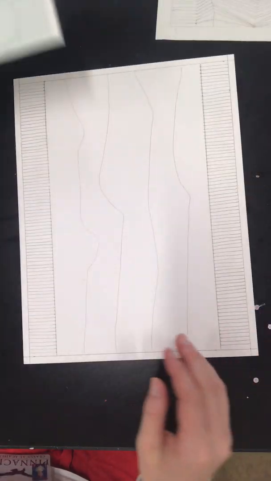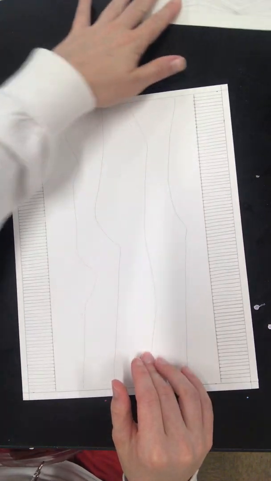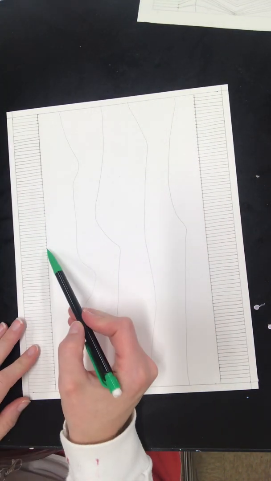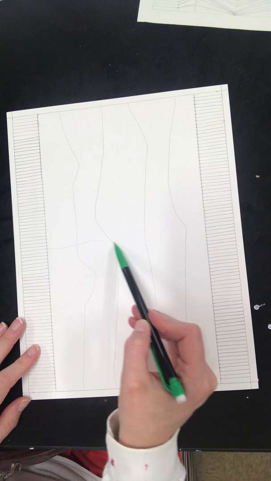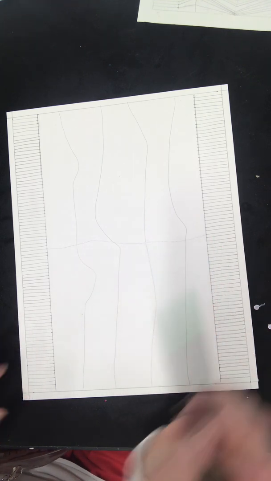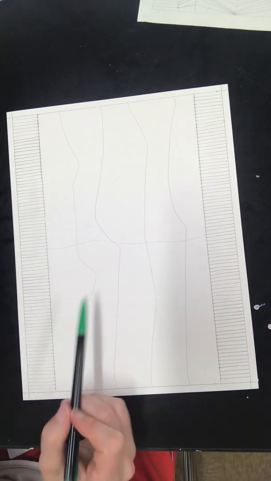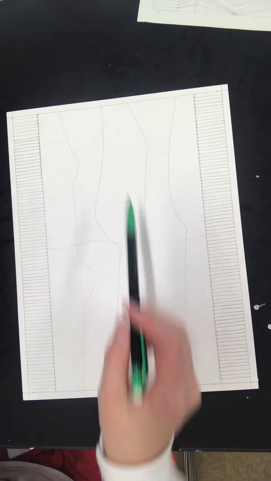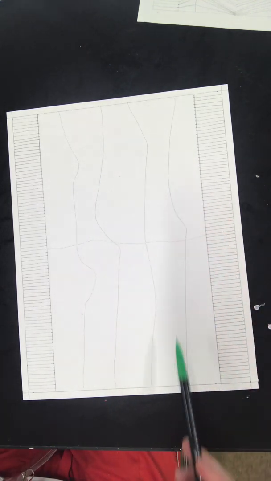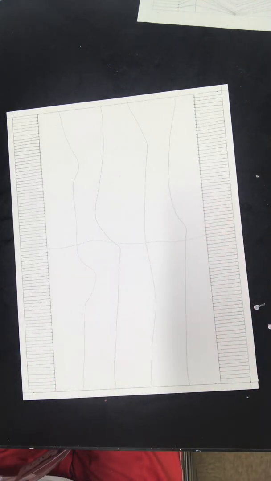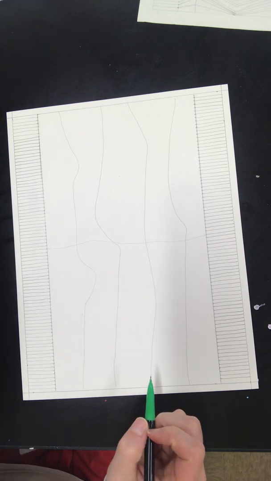So once we get to this step, our next line that we're going to put is one that's just kind of near the middle somewhere. That way we have a middle point and we have all of our wavy, weird, wonky lines, because what that's going to do is give us sort of a meeting point from one diagonal line to the next.